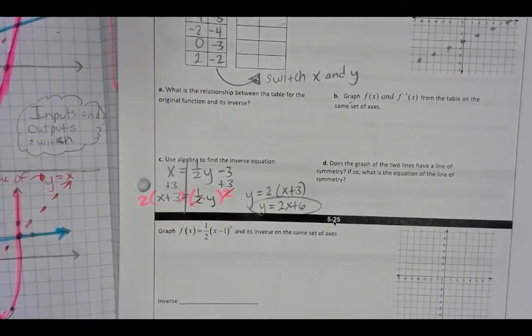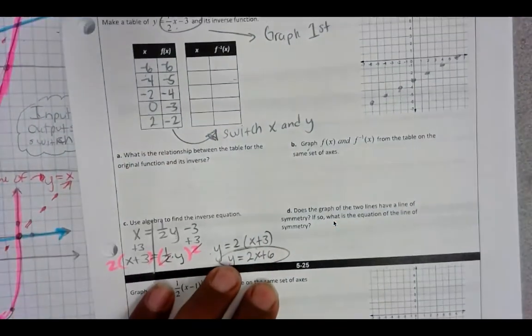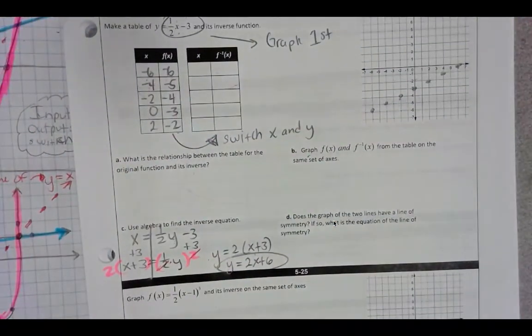So you could do that with every problem. Of course, some are more complex, right? If I have to deal with like a cube or something like that, it gets a little more complex, but you could do that on all of them, okay? All right, I want you guys to work on finishing the rest of this page. This page or no?